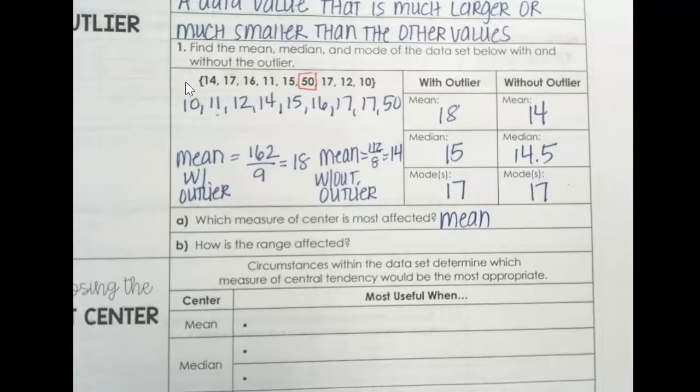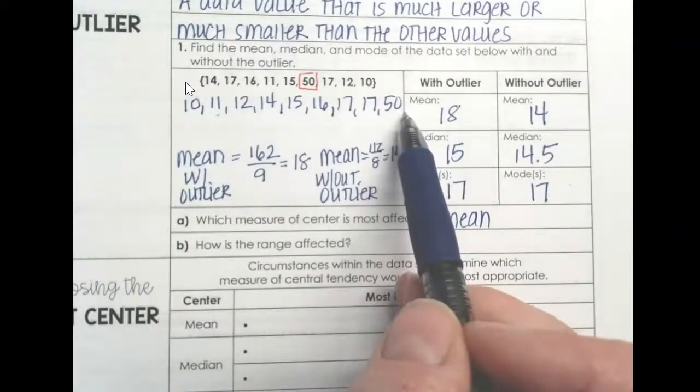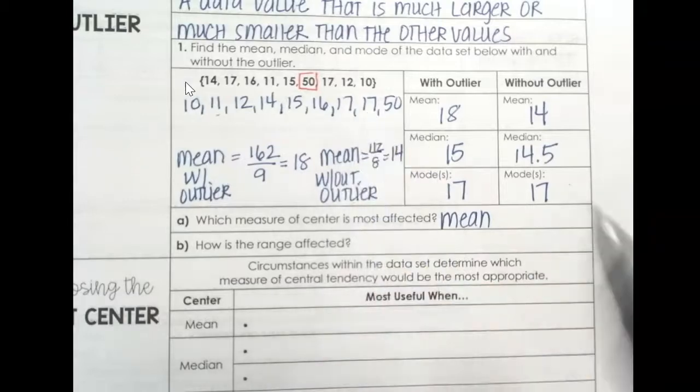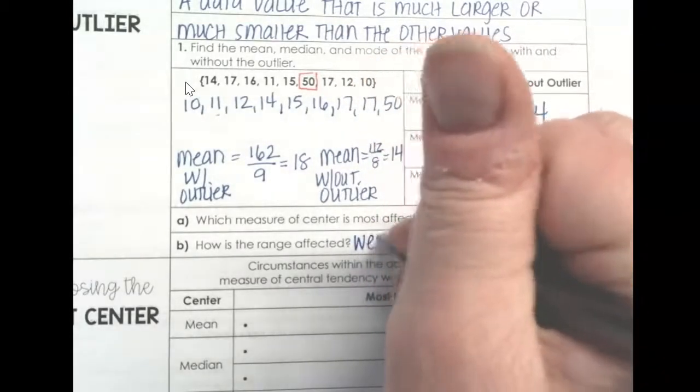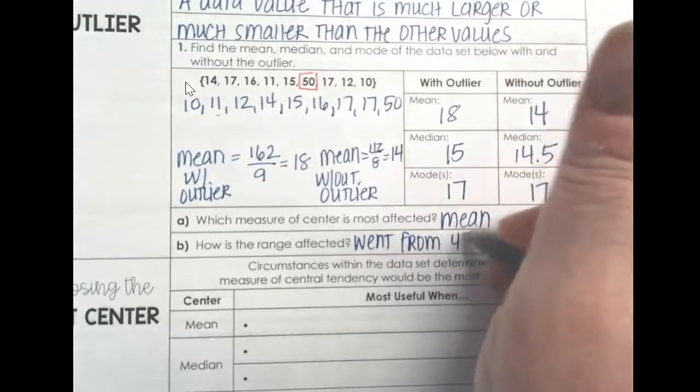All right. And so how is the range affected? I didn't even ask you the range. So the original range, with the outlier, is 40. Without the outlier, it goes from 10 to 17, so it's only 7. So it went from 40 to 7.